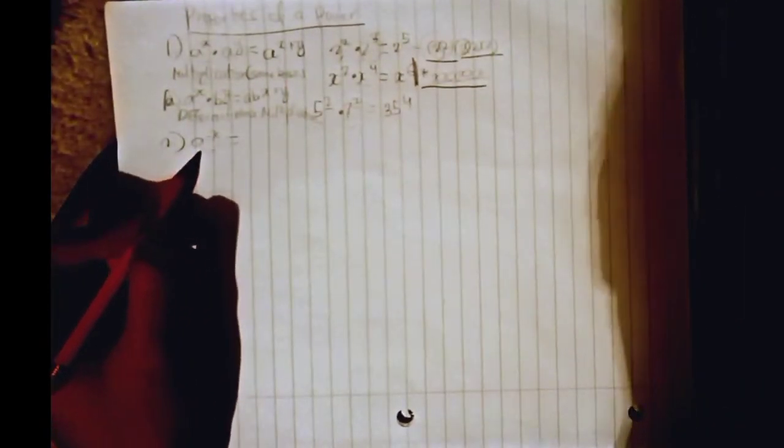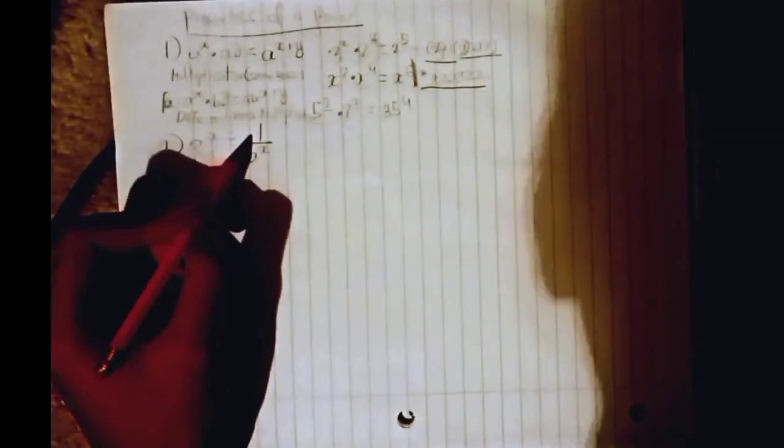What's actually going on here is that a to the negative x is over a denominator of 1. So we turn the expression into a fraction, and that a to the x is going to be our denominator, and the exponent turns positive. For example, 5 to the negative 2. That could be 1 over 5 squared, which is 1 over 25.